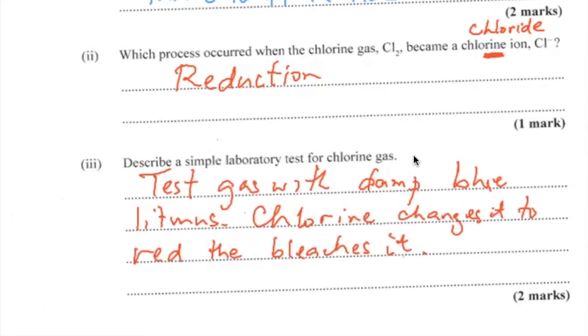All right, so chlorine is acidic, but will also decolorize the litmus paper, will bleach it. So it turns the blue litmus paper to red, then it bleaches it.